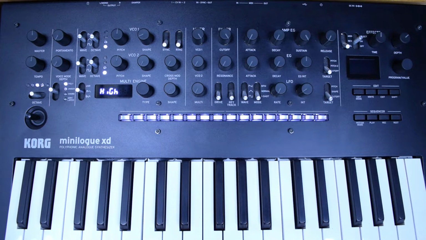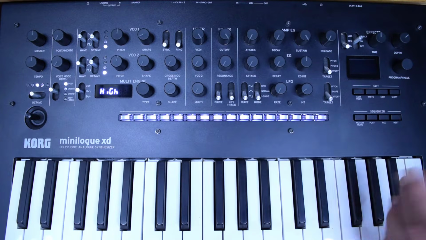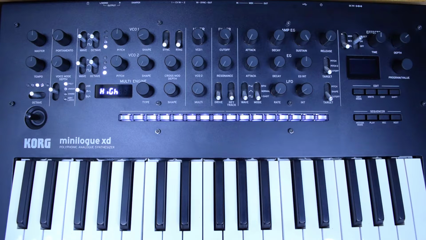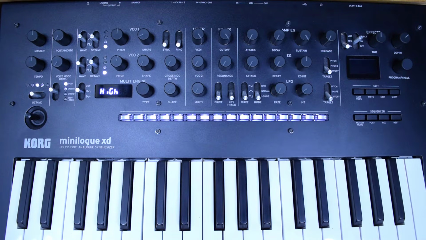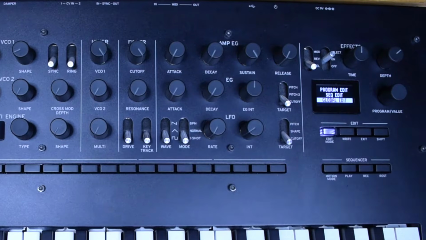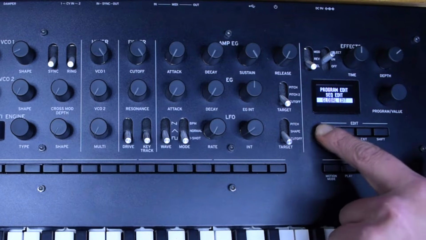All right, so before we start covering every single thing, we're going to start with the oscillators. Of course, the first thing that generates the sound. I'm going to go to edit mode and change something in the configuration. I'm going to go to edit mode, and right here you have 3 options. We're going to talk about that.